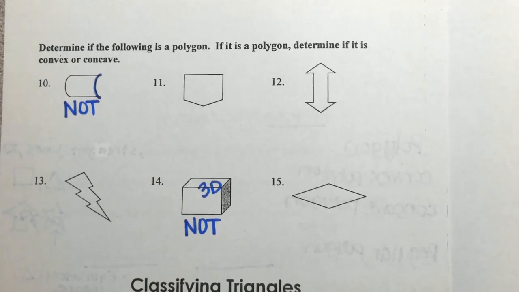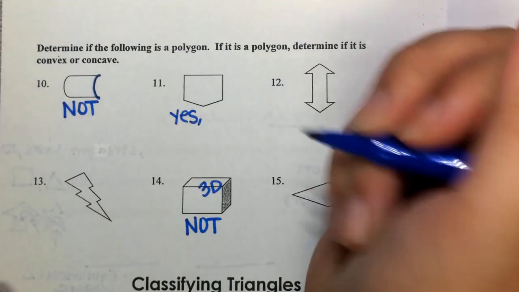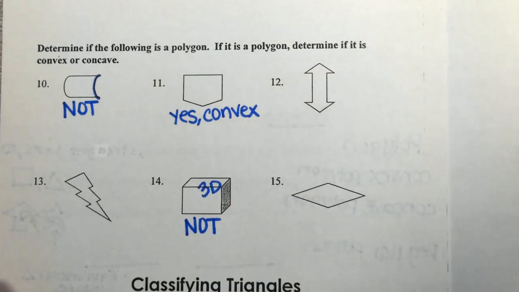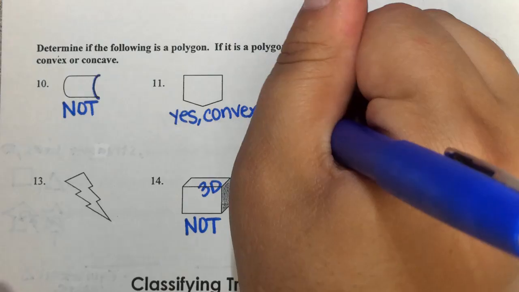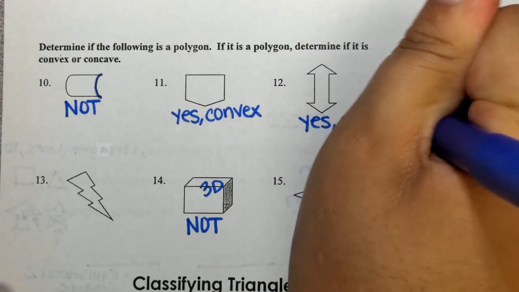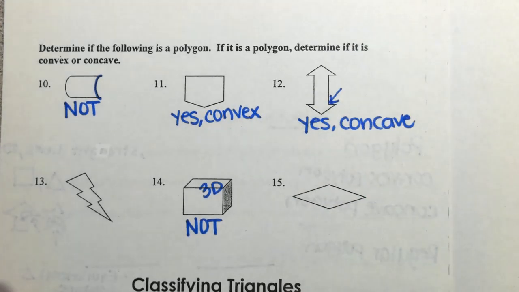All right. 11. So 11 is a yes. What type of polygon is 11? Convex. Does it cave in anywhere? Nope. So it's convex. 12. Concave. Where does it cave in? A bunch of different spots. I'm choosing one, but you could do an arrow on all those different spots.